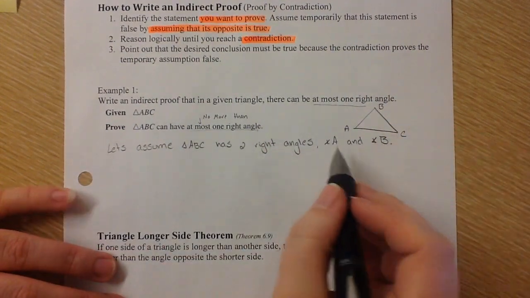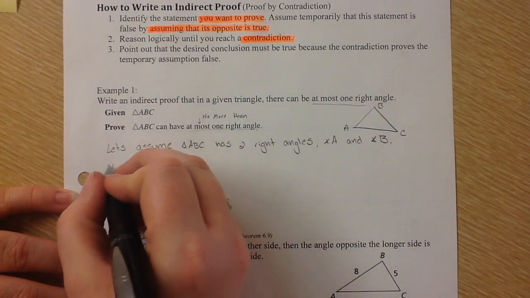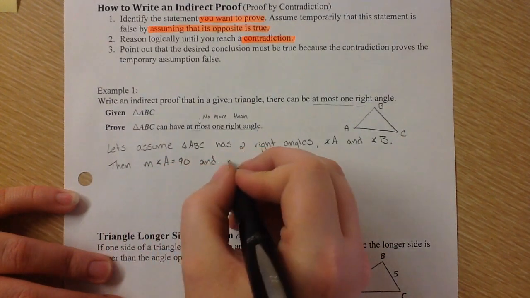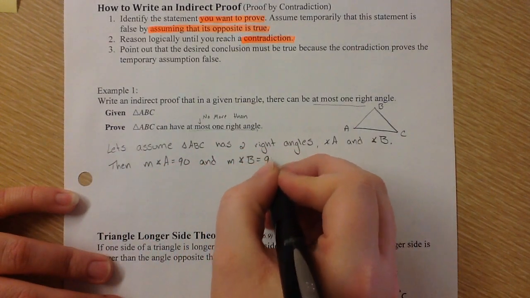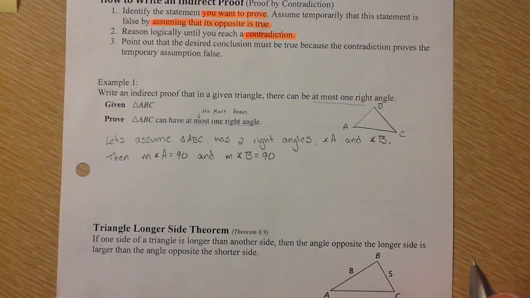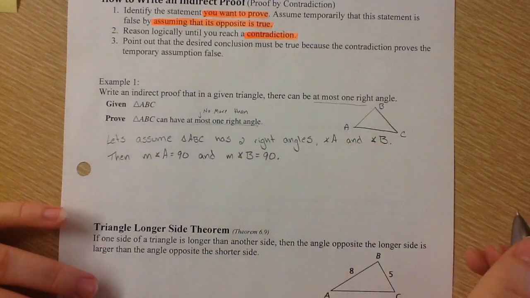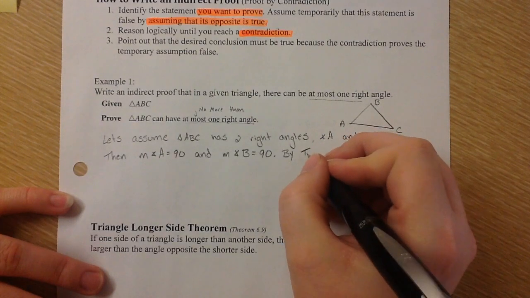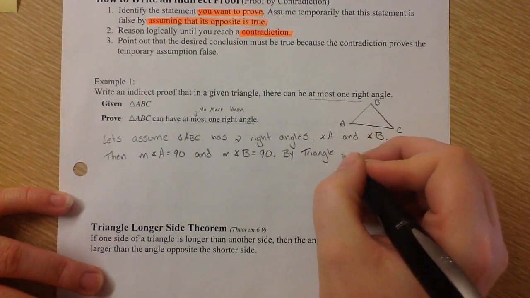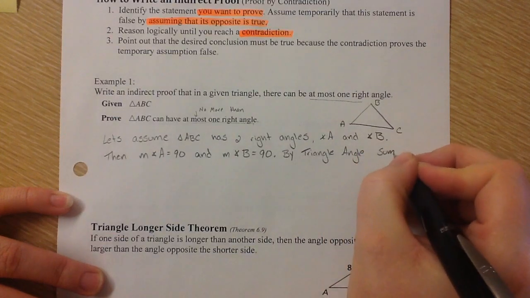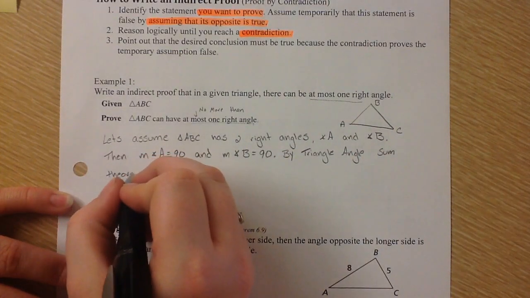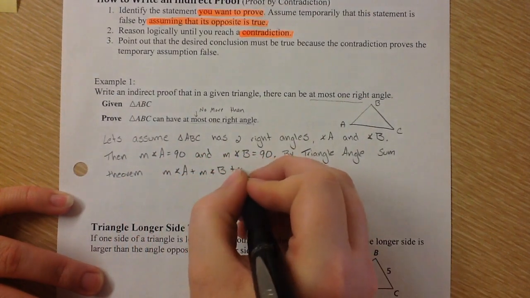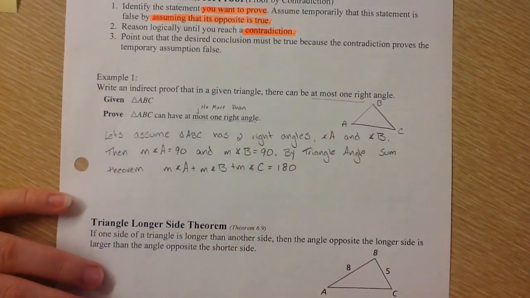Okay. Well, if angle A and angle B are right angles, well then, what do we know? The measure of angle A is 90 and the measure of angle B is 90. Okay. Well, we know by the triangle angle sum theorem, the measure of angle A plus measure of angle B plus measure of angle C has to be 180, meaning we add up all the angles, we get 180.